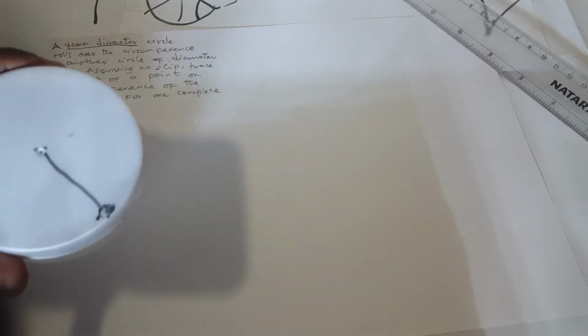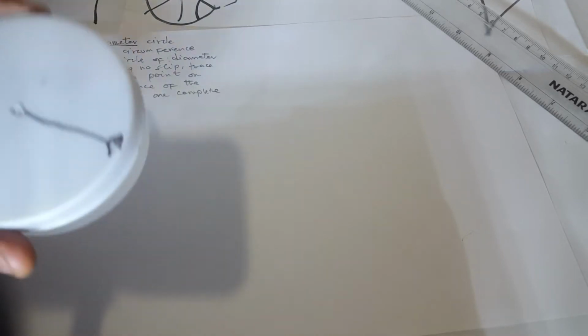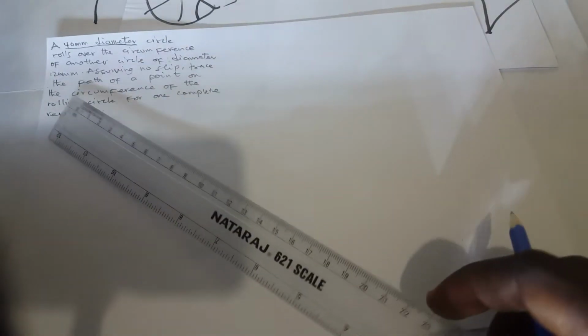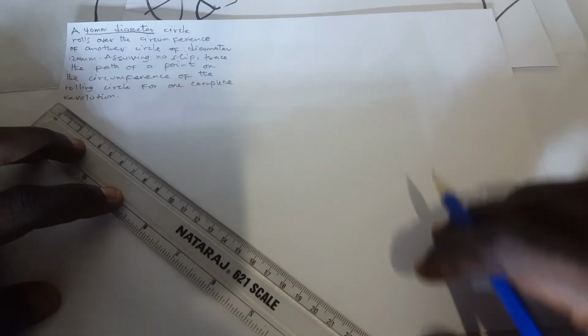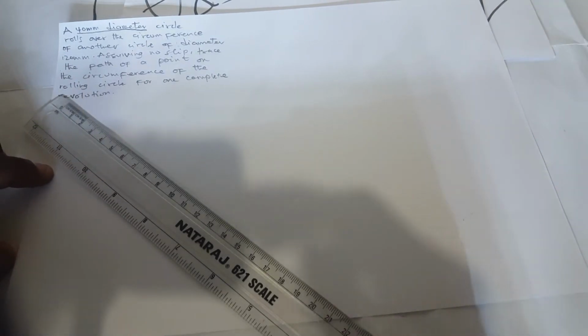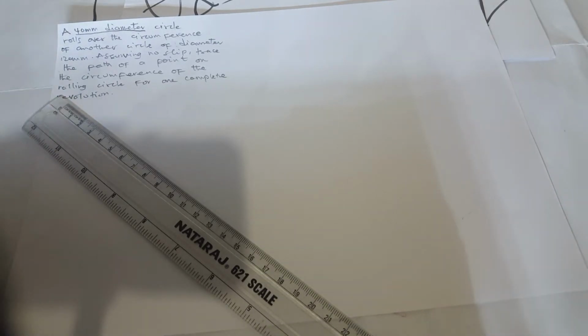Now a 40 millimeter diameter circle, so this is the circle that is rolling. So they are telling us that the diameter of this circle is 40 millimeters. So to obtain the radius of this circle, we just divide the 40 by 2. First of all, let's represent them on our sheet here. So we have to identify our directing circle. The directing circle is the stationary circle, that was the bigger circle in the initial demonstration we were looking at. So this would be the directing circle.